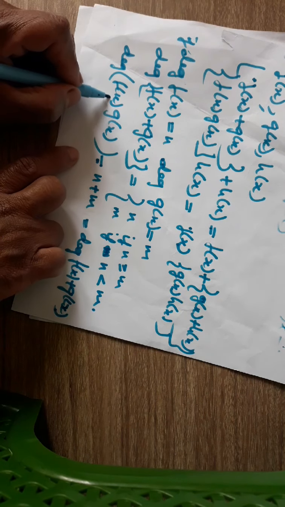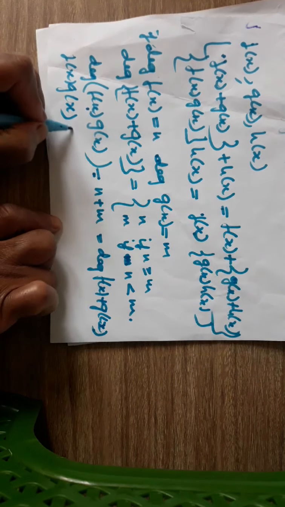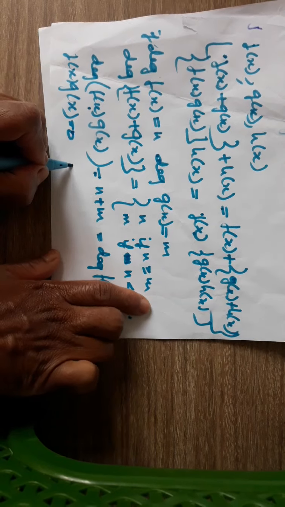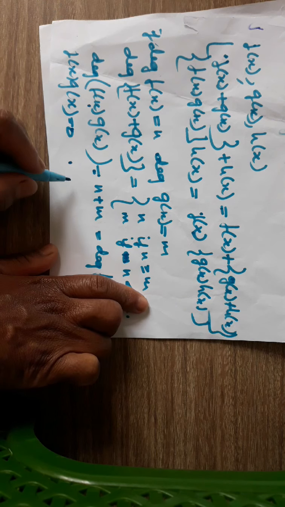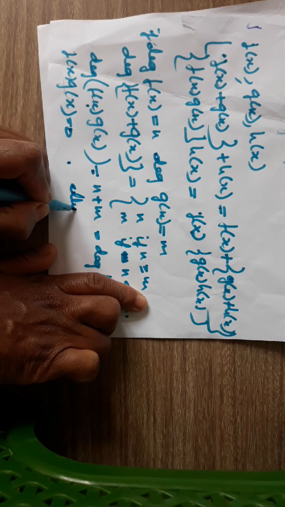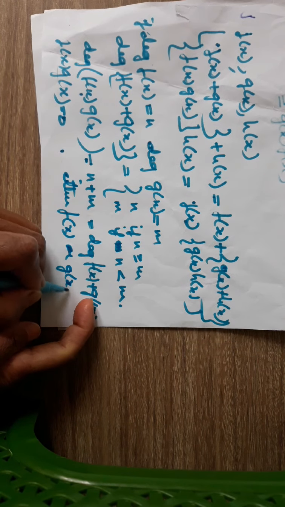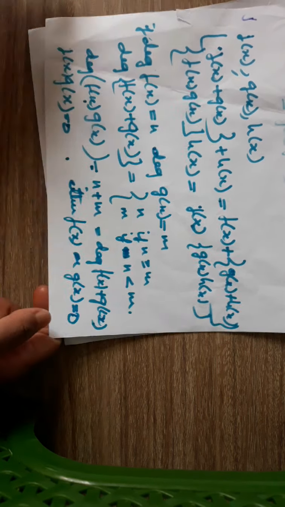Now if the product of these two polynomials f(x) into g(x) is equal to 0, which is called a zero polynomial, then either f(x) or g(x) is equal to 0.